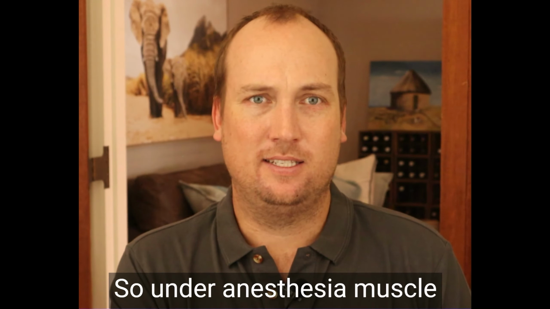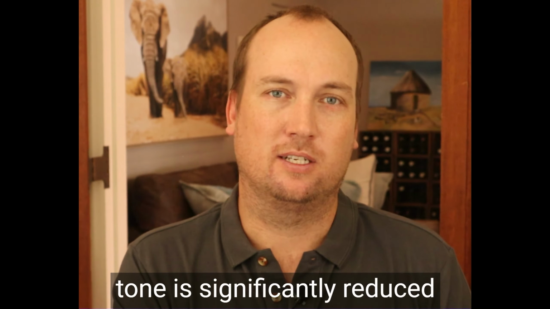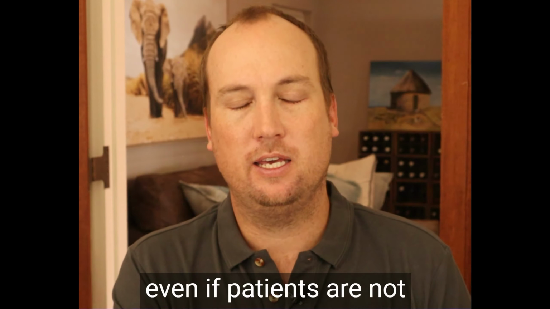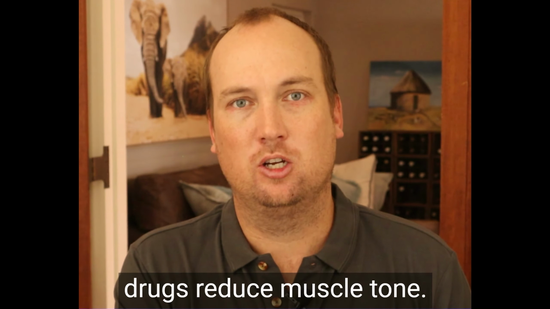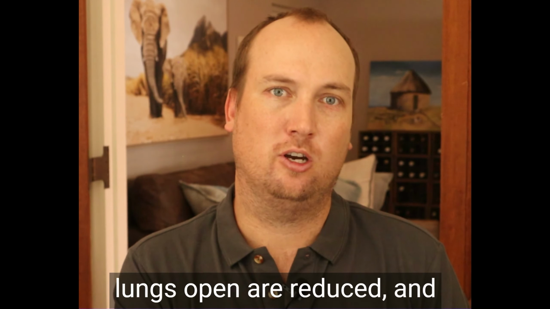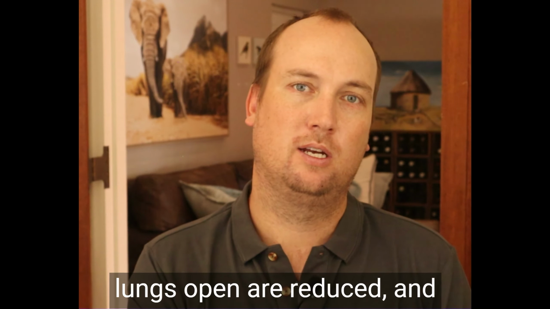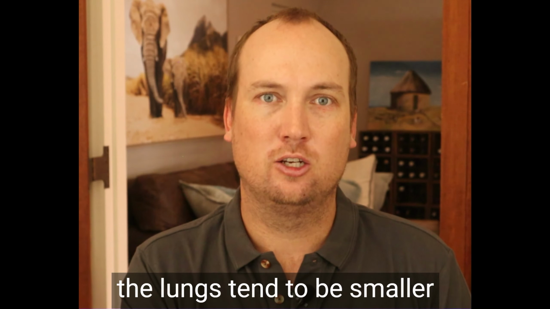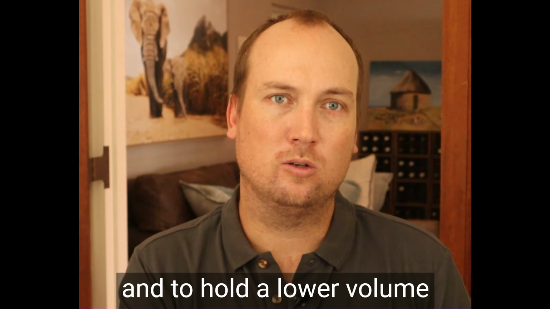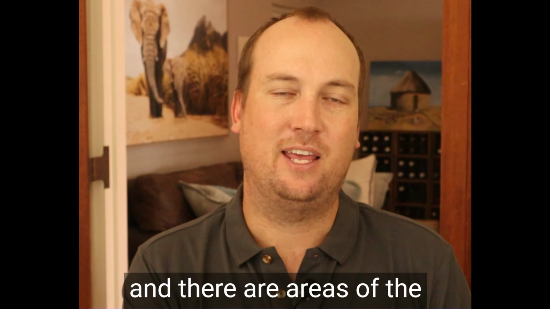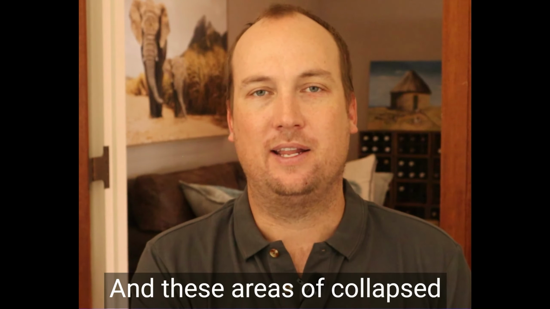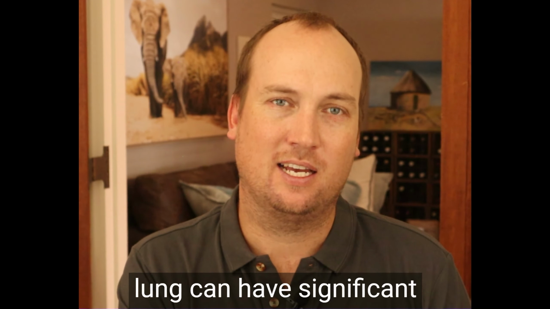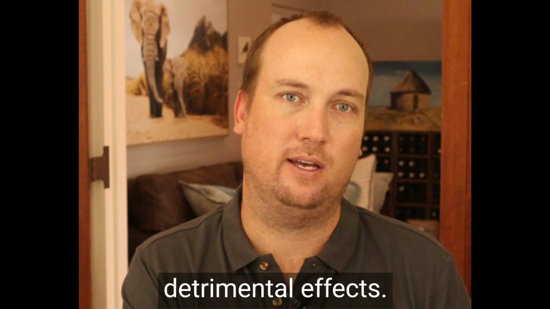So under anesthesia, muscle tone is significantly reduced. Even if patients are not paralyzed, the anesthetic drugs reduce muscle tone, and so the forces holding the lungs open are reduced, and the lungs tend to be smaller and to hold a lower volume, and there are areas of the lungs that collapse completely. And these areas of collapsed lungs can have significant detrimental effects.